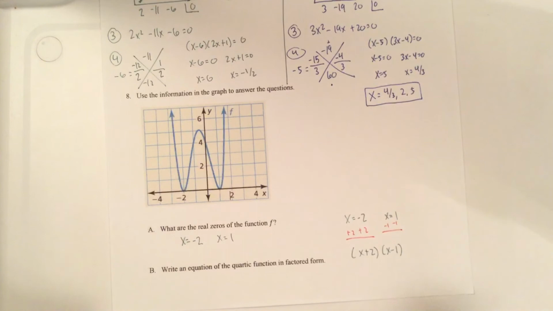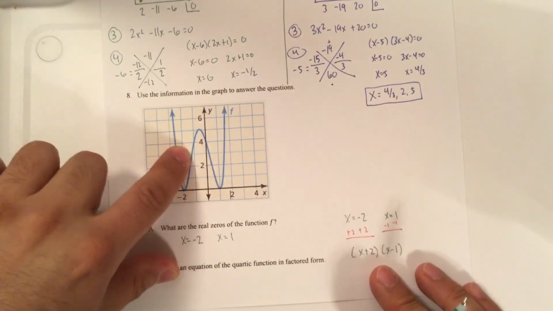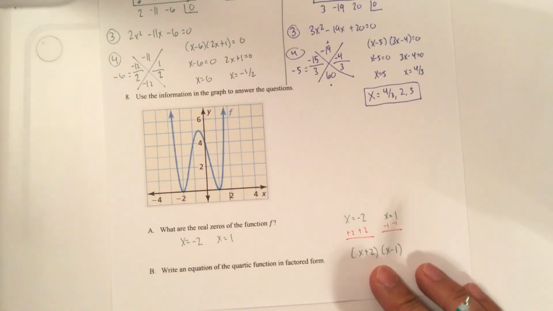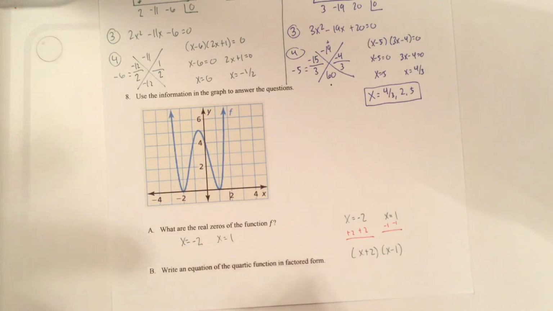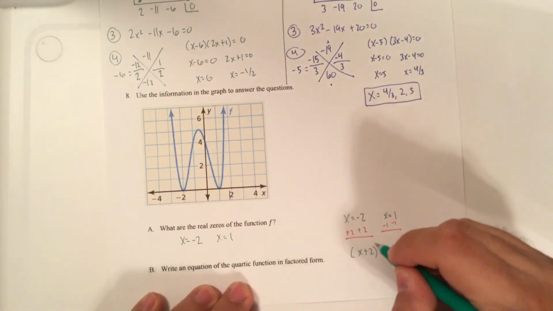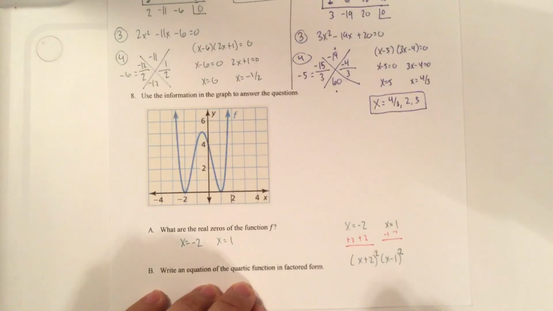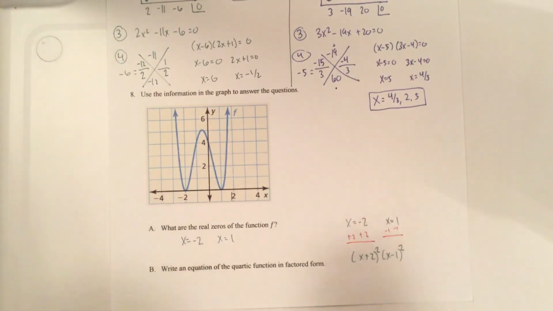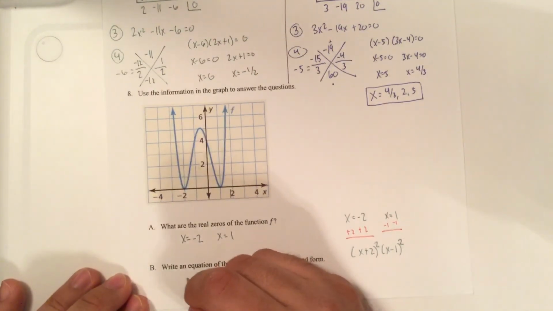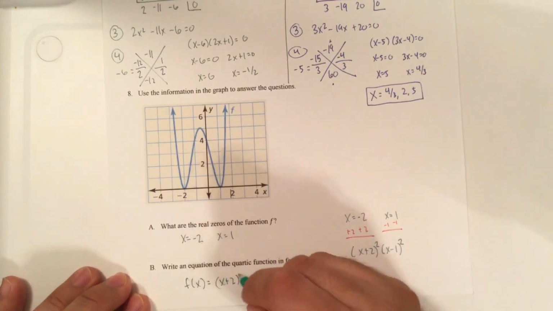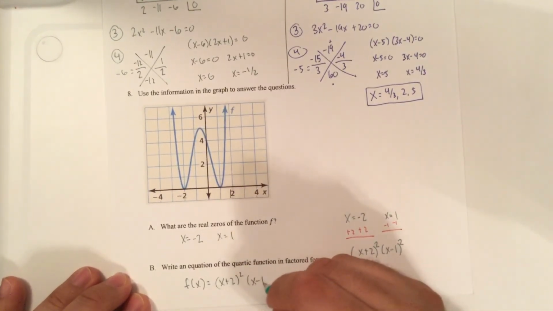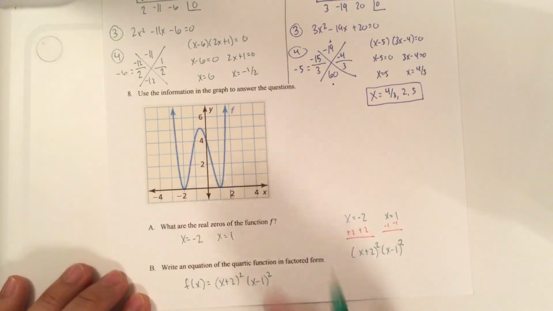Now, if you recall from the last lesson, since it touches and it turns, that means it's a multiplicity of 2. It's an even power. And since it's quartic, I know this must be squared and this must be squared. And now if you think about it, x squared and x squared does give you x to the fourth, and that is my quartic. Okay, so when I write this, you can write y, but I'm going to write f of x equals x plus 2 squared times x minus 1 squared. And there's your answers to number 8.